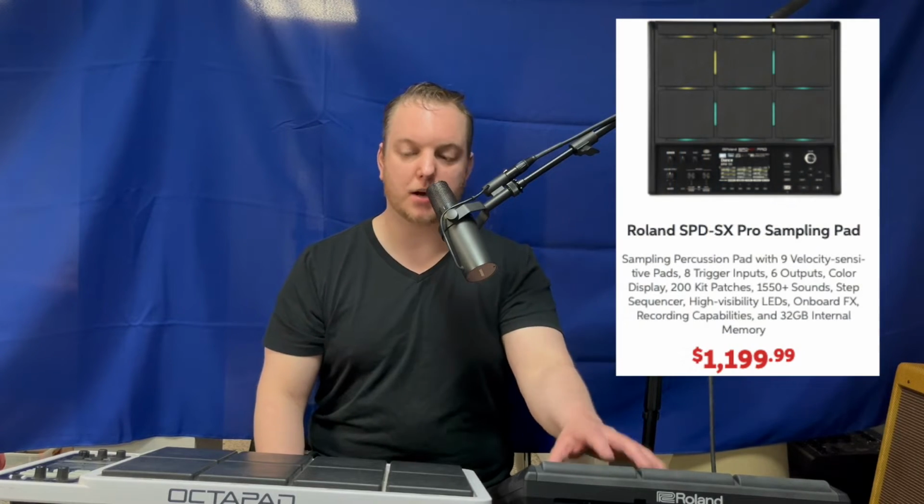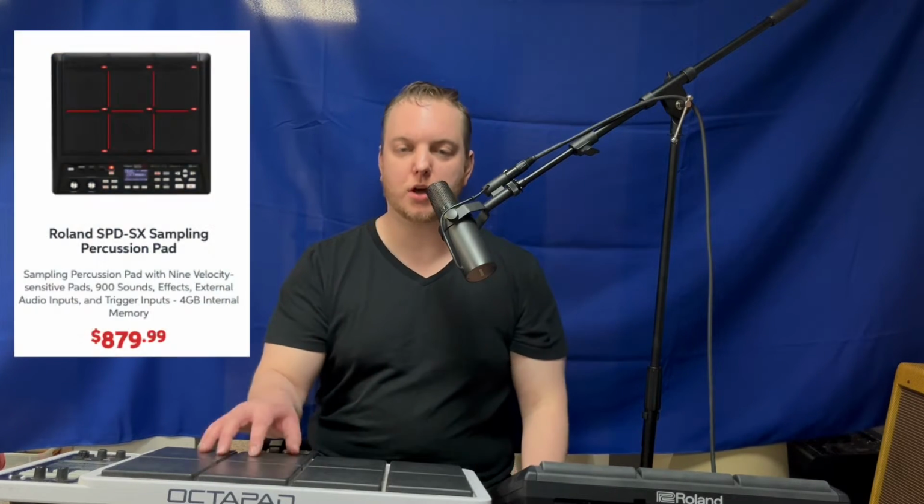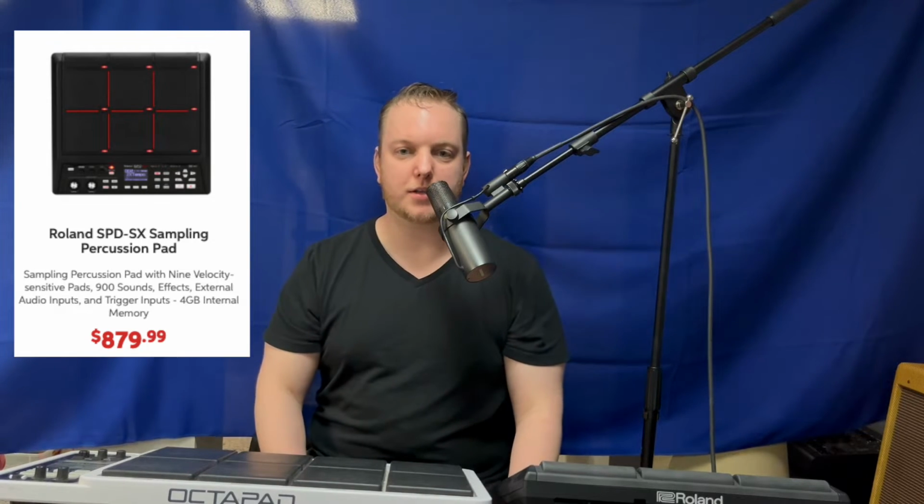All right, so number 3, the third difference is the price. The Pro is newer, so obviously it's more money. It's around $1,200, where the Octapad is around $860, $870, and the SPD-SX, the original one, is also the same price as the Octapad, around $870. So that's a huge difference that you probably want to consider when purchasing one of these products.